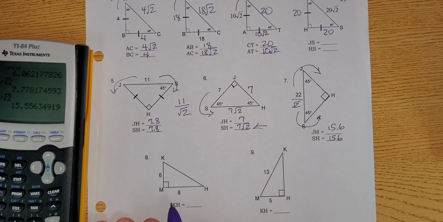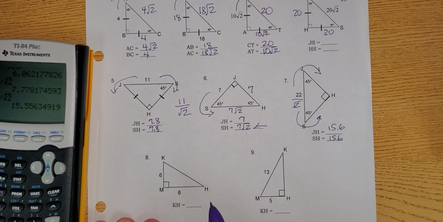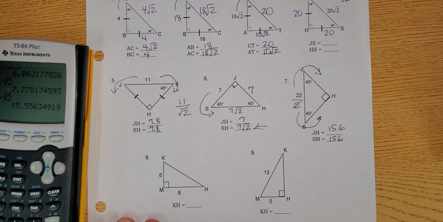Now, this one right here, is this a 30-60-90 or a 45-45-90? We don't know, but we do have two sides.